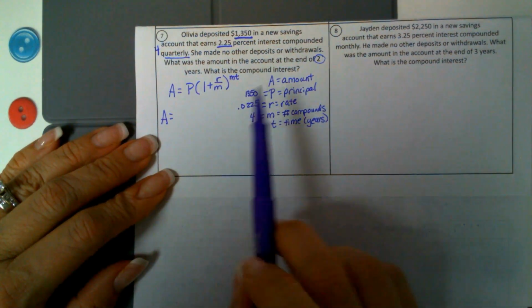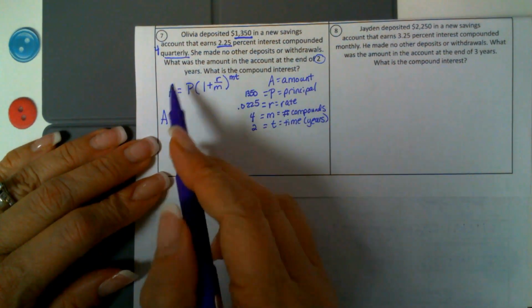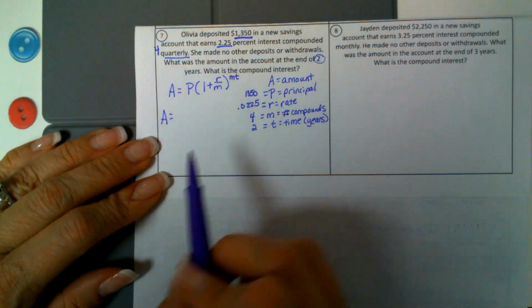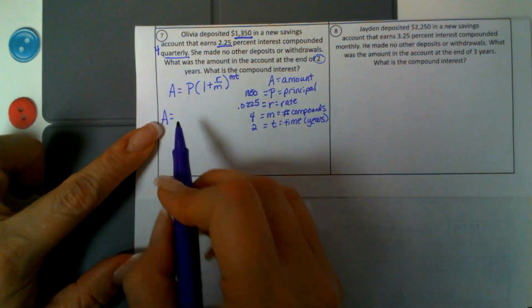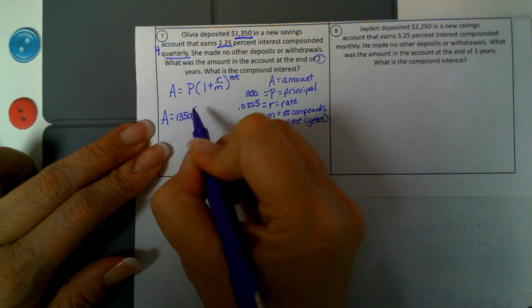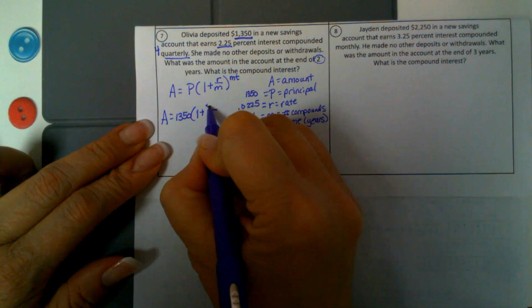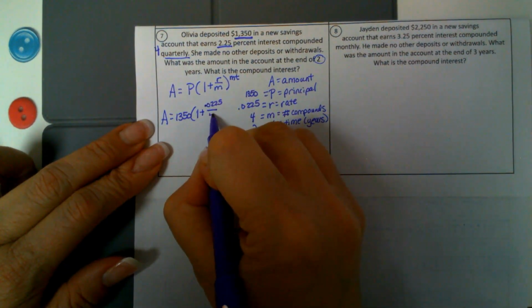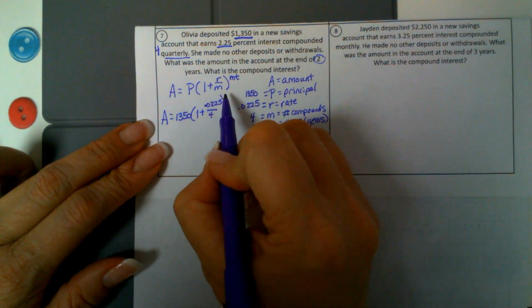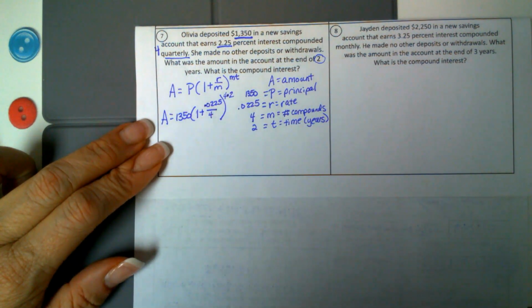And the time in years, that's right here, 2 years. So I'm going to replace all of these letters with these numbers. The amount I have is $1,350. 1 is always 1. The rate 0.0225. M is 4. And then up here is going to be 4 times 2, which is 8.